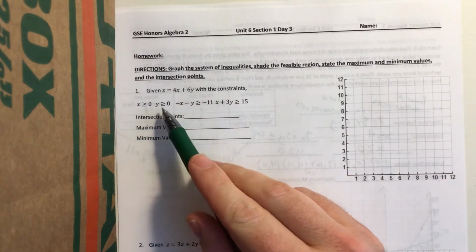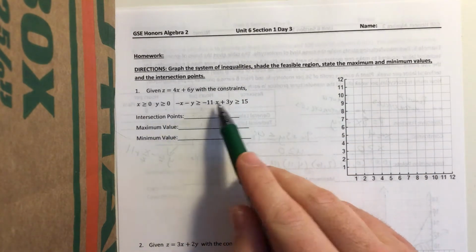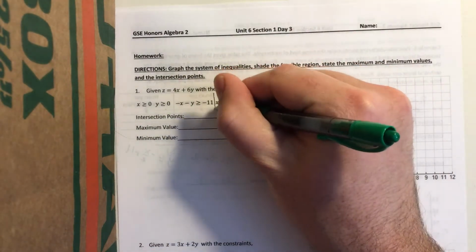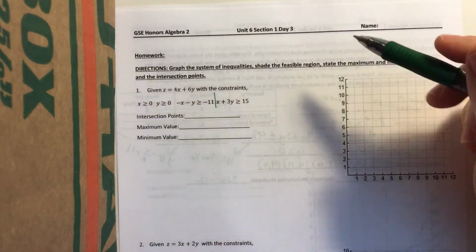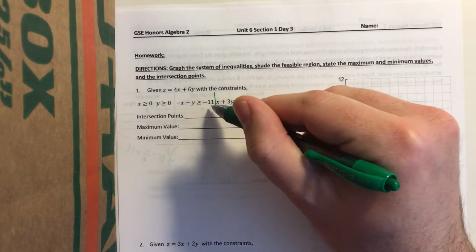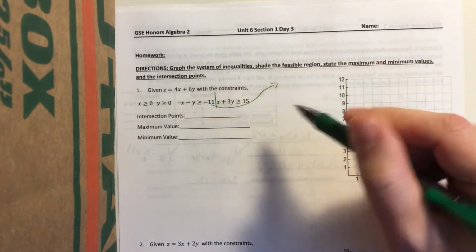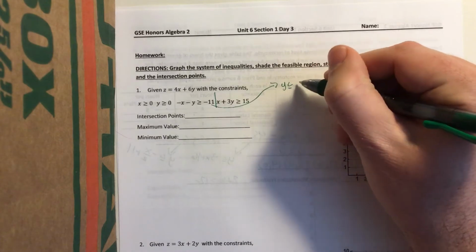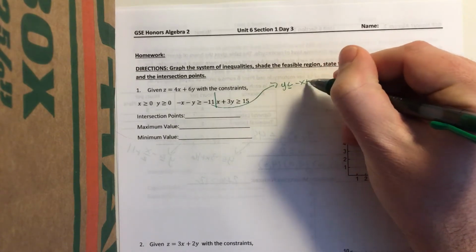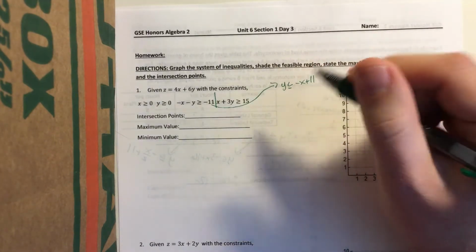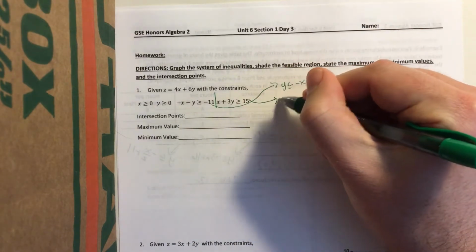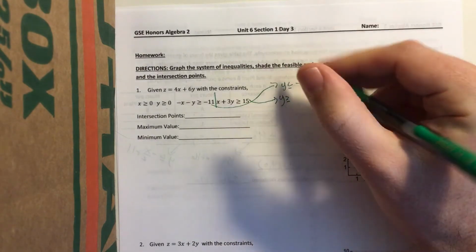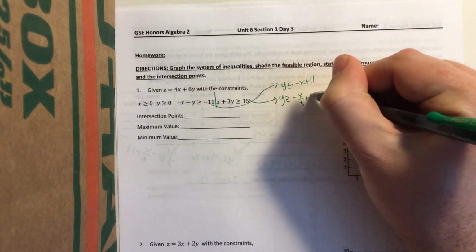We have this, and then these two functions as well, and put a line in between. We need to rewrite these two functions into y equals mx plus b form. This one ends up being y is less than or equal to negative x plus 11. And this one ends up being y values greater than or equal to negative x over 3 plus 5.